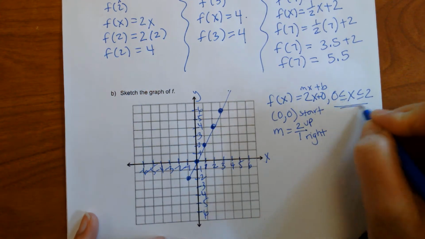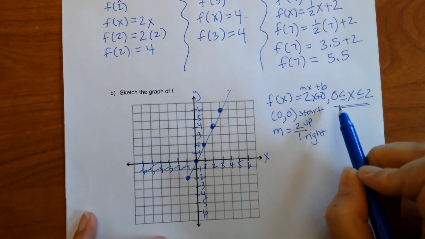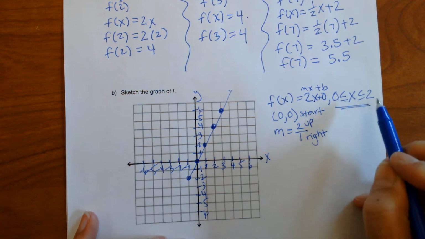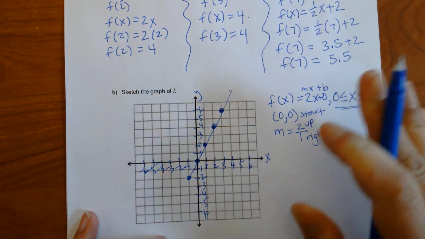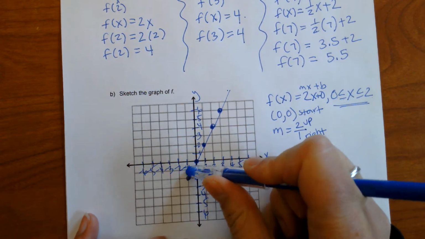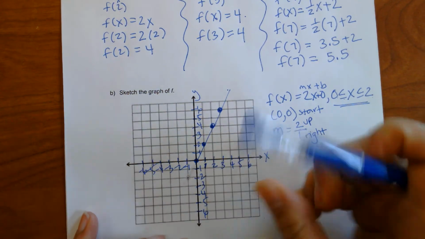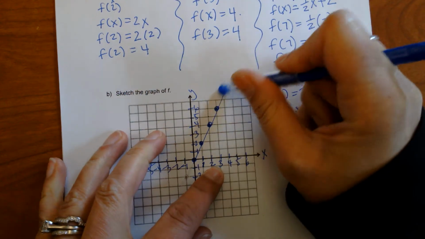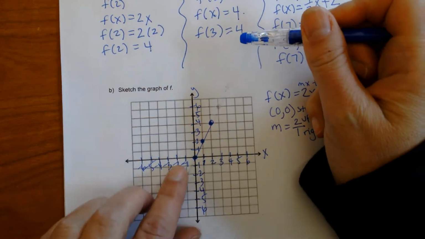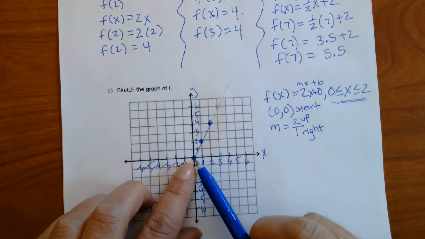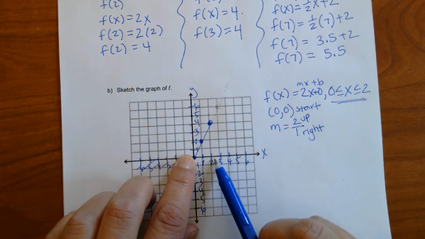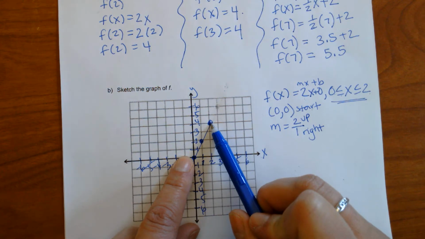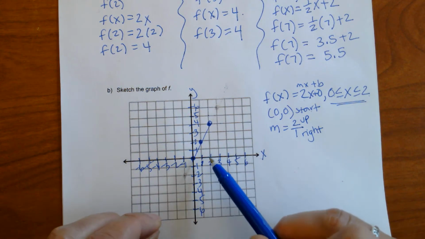But this is where the domain comes in, okay? We can only have this line that starts at 0 and ends at positive 2. That's the only part we can show. So let me repeat that again. The only part we can show is the part that starts at 0 and ends at positive 2. So this line right here has to start at 0, and it can't go past positive 2. So that's the only part of the graph that they wanted. The reason why it's called piecewise is because we're graphing pieces.